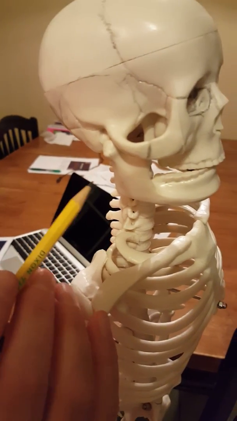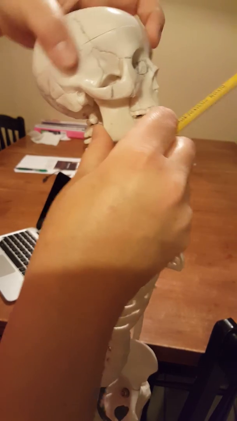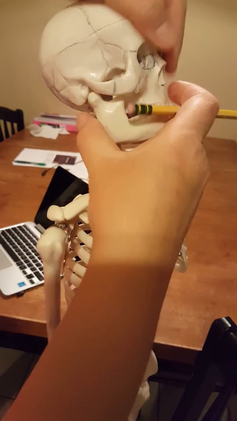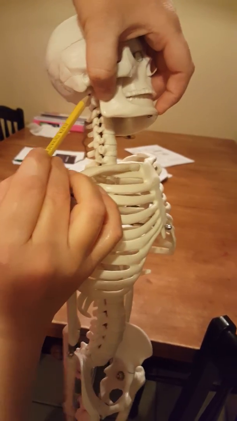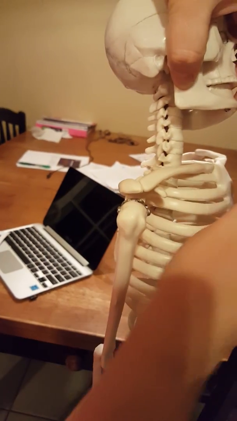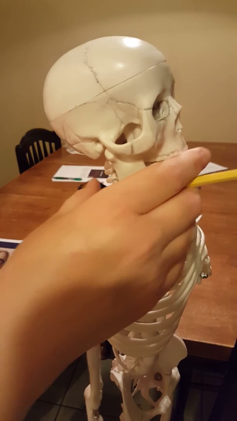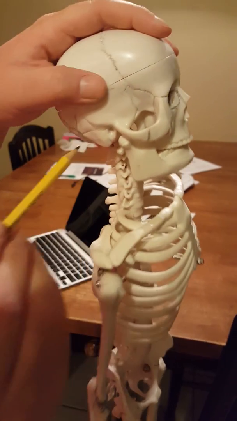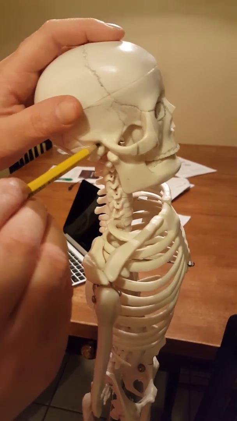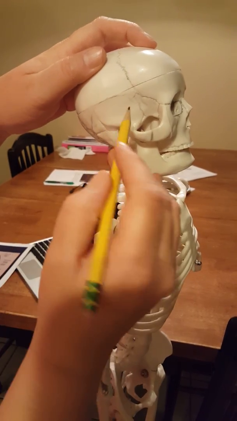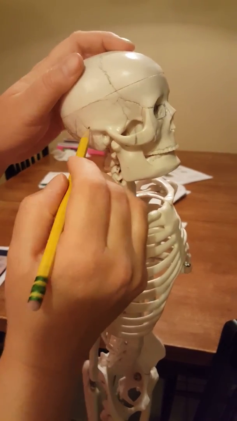The styloid process is a little bit difficult to see, but it's kind of a pointy bone right back in here. That would be the styloid process. We have the external acoustic meatus, which is right here, this depression. And the squamous part of the temporal bone would be right through here.